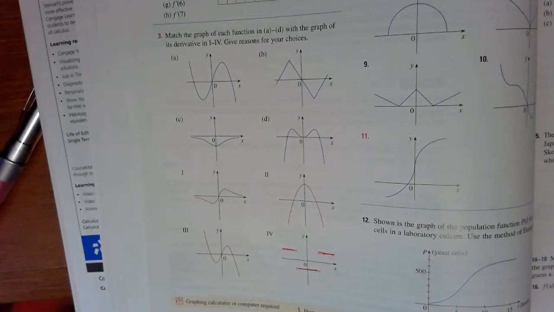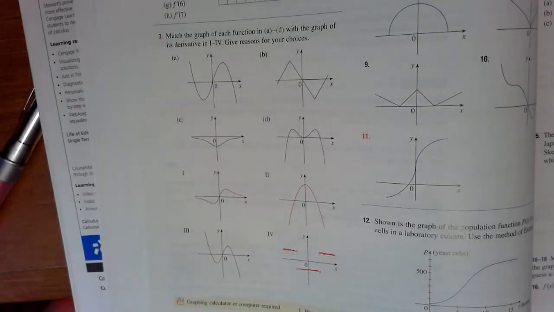All right, so I'm looking at number 3 from section 2.8. This is kind of a fun problem. We want to try to match the graph of each function a through d with the graph of the derivative in 1 through 4. So let's see if we can do this.